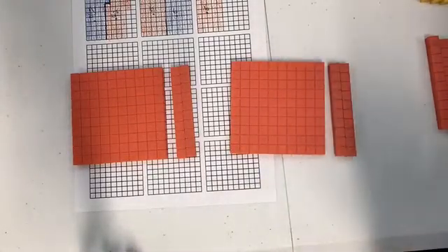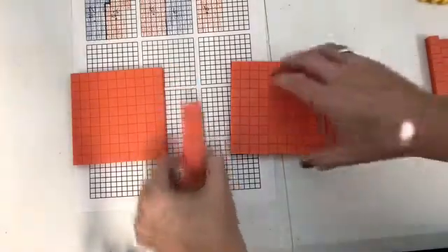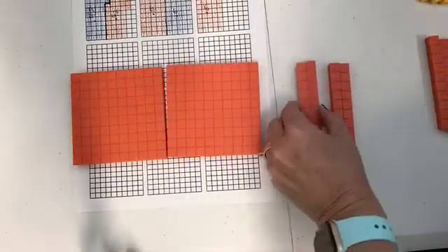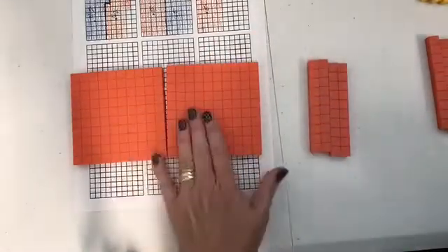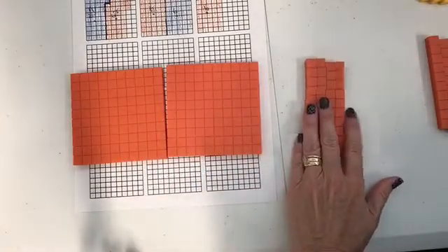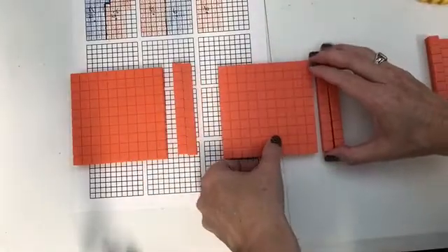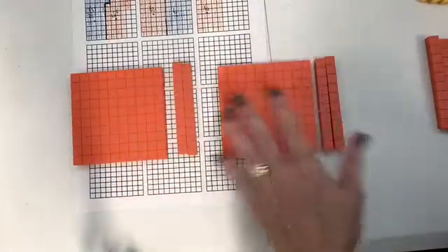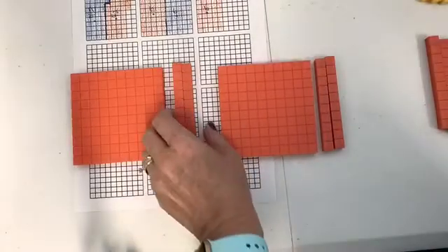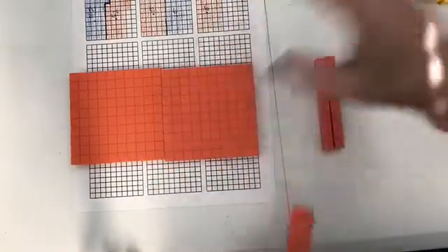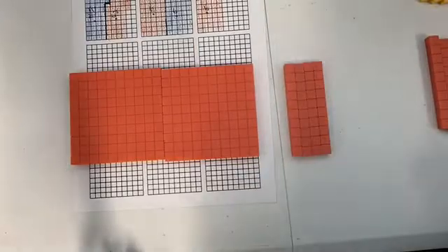To find my product, I would group the place value blocks that are the same. 2 wholes and 4/10 is my product. My factors are 1 and 2/10 times 2 because there are 2 equal groups of 1 and 2/10. My product is 2 and 4/10.